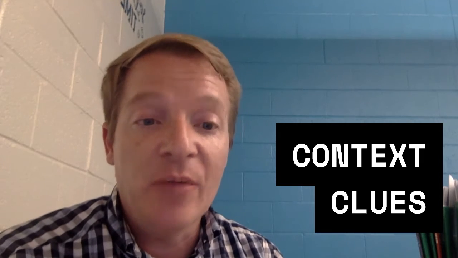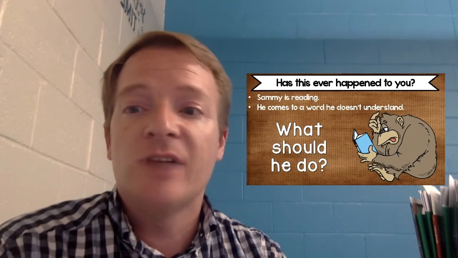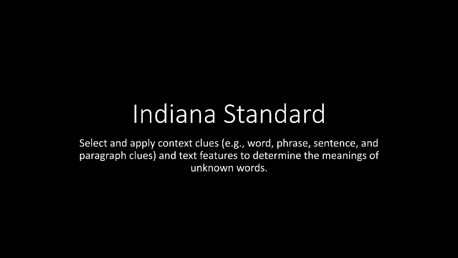Our topic today will be context clues. So, the Indiana standards that we'll be covering are select and apply context clues, word, phrases, sentences, and paragraph clues, and text features to determine the meanings of unknown words.